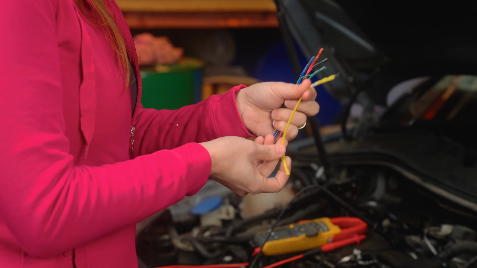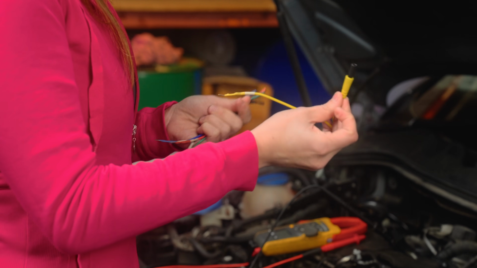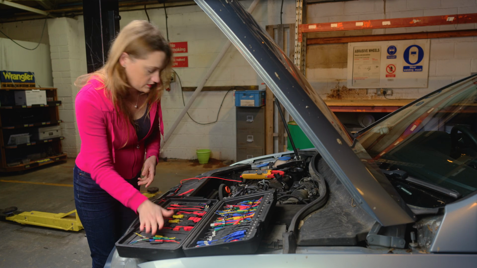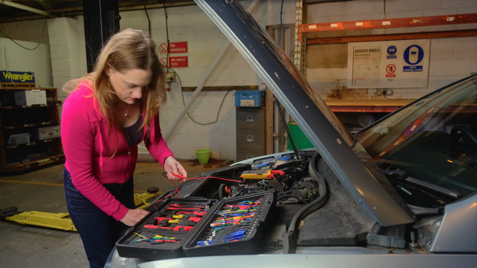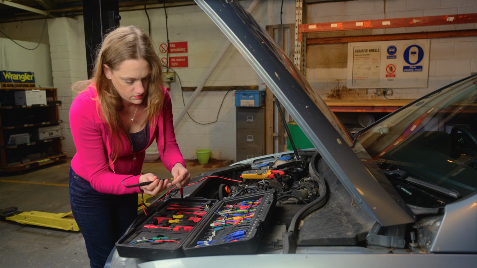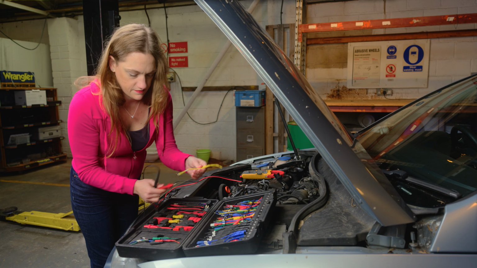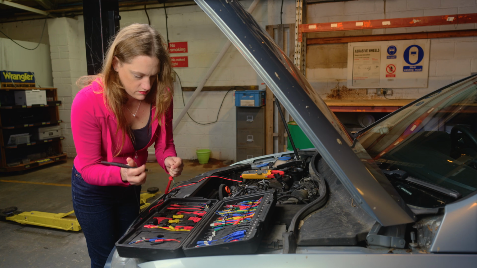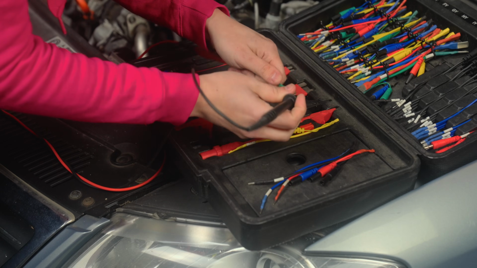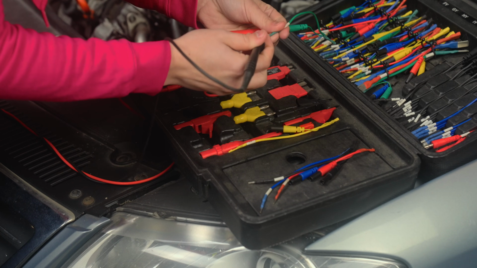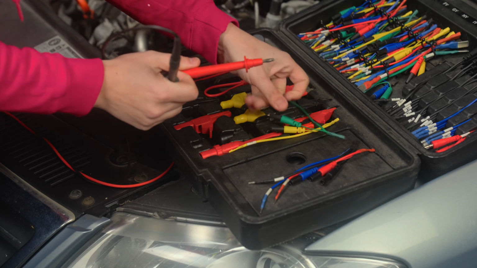They have a female end and a male, and then they have this bit where you can plug in your voltmeter or link to other wires. They are old, so I'm just going to test them. That one's good. That one's good.